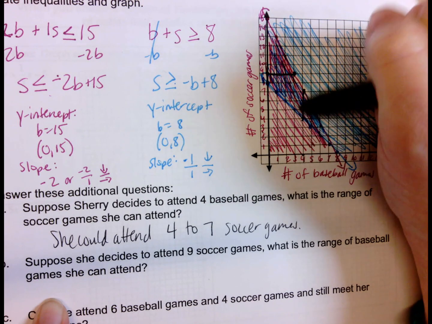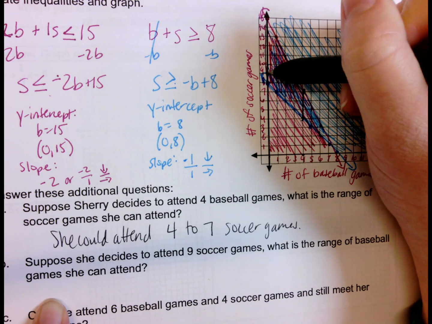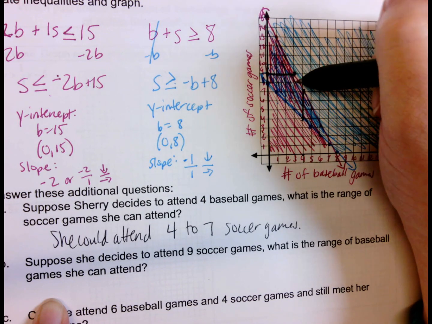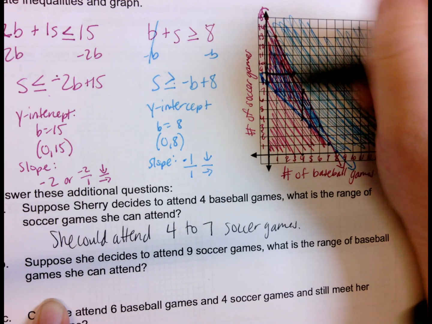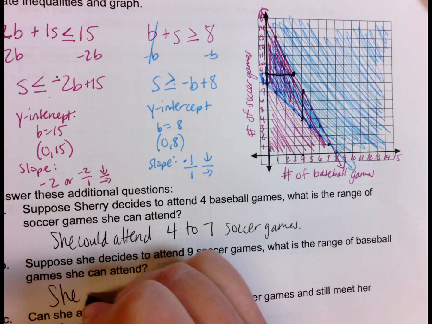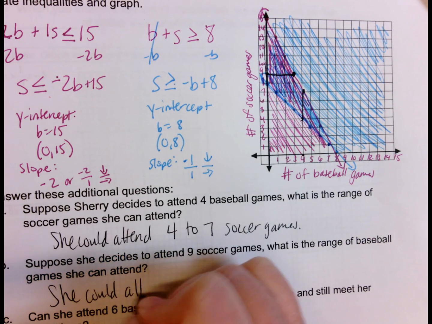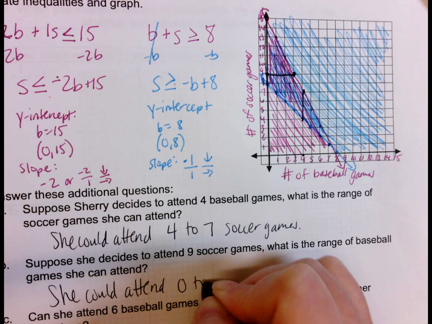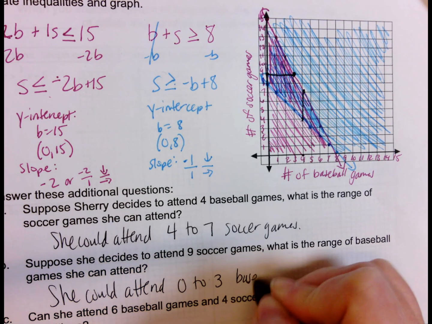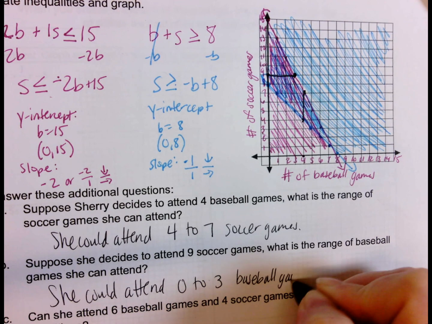Notice 3 is where I'm at. So from 0 to 3. So she could attend 0, 1, 2, or 3 games and still be in this solution set. So she could attend 0 to 3 baseball games at that point.